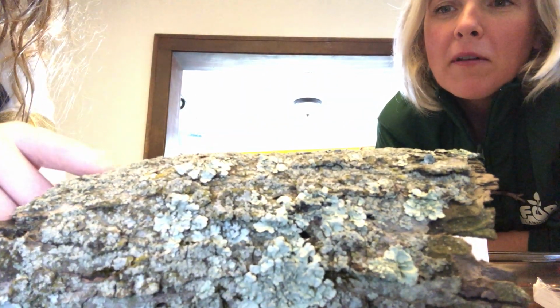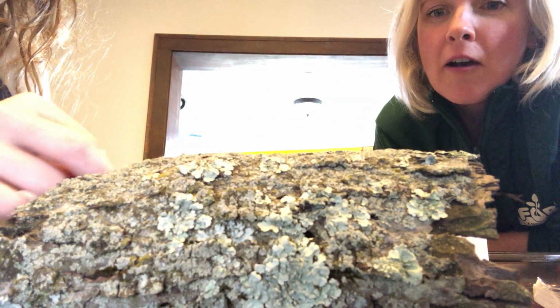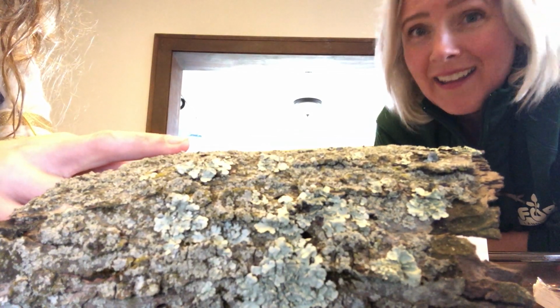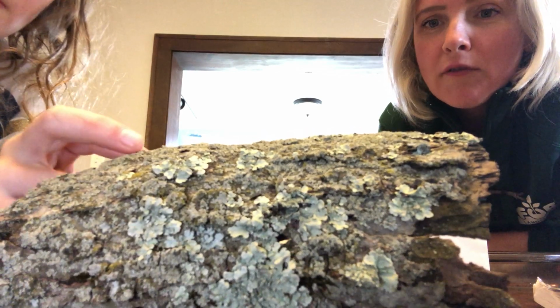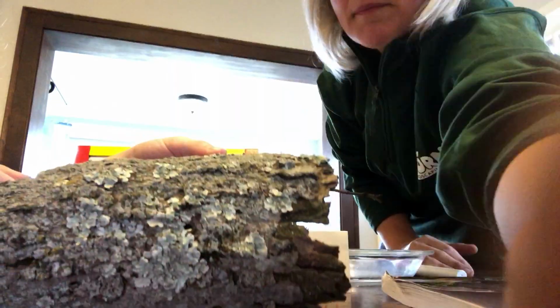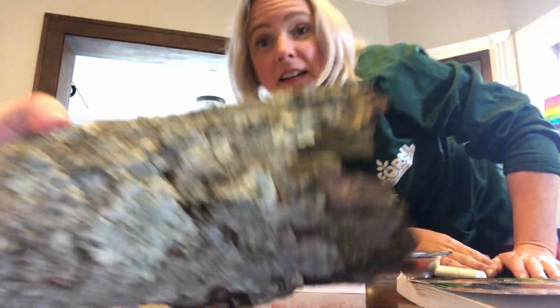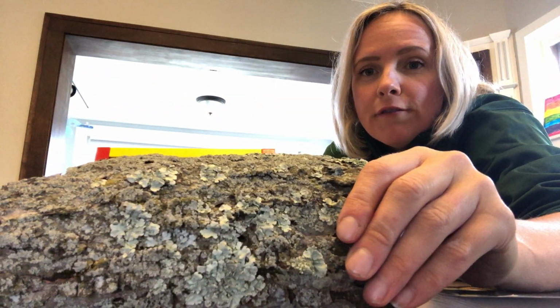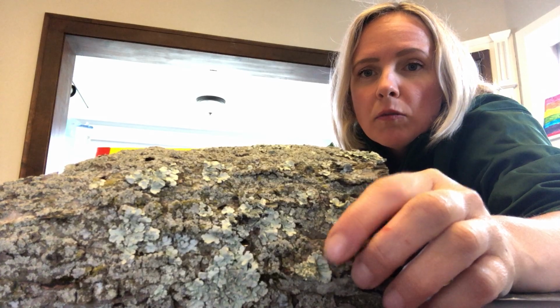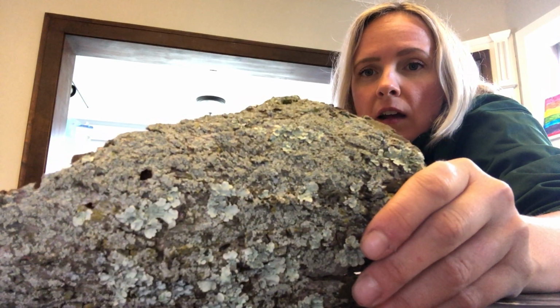So they're really easy to find right now because they have been waiting all winter for some sunshine and for some rain. They really love the rain. So they're very bright right now. So what I encourage you to do today is to go outside, if you can, with your grown-ups' permission, and see if you can find these little creatures growing on something.